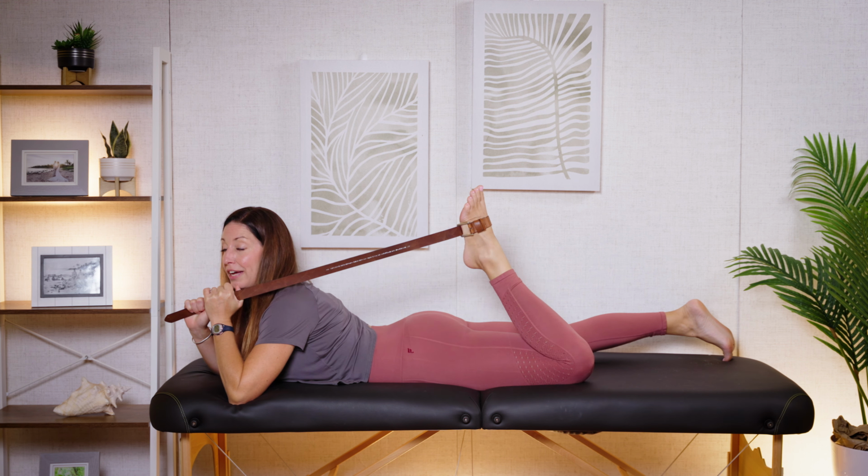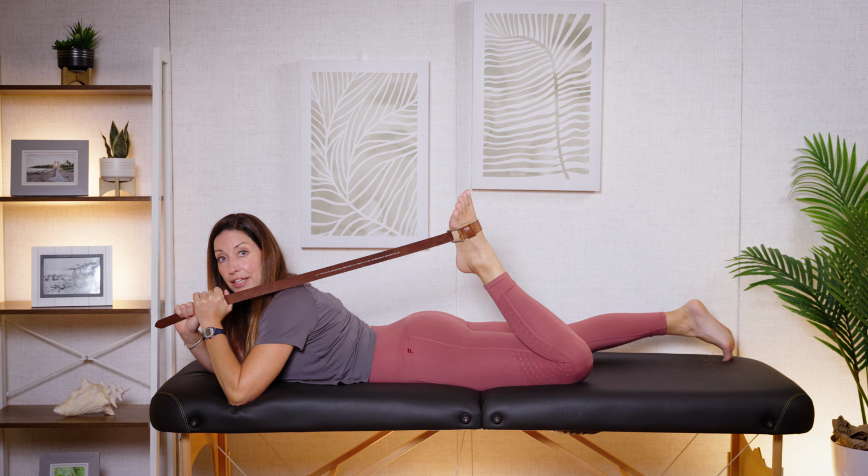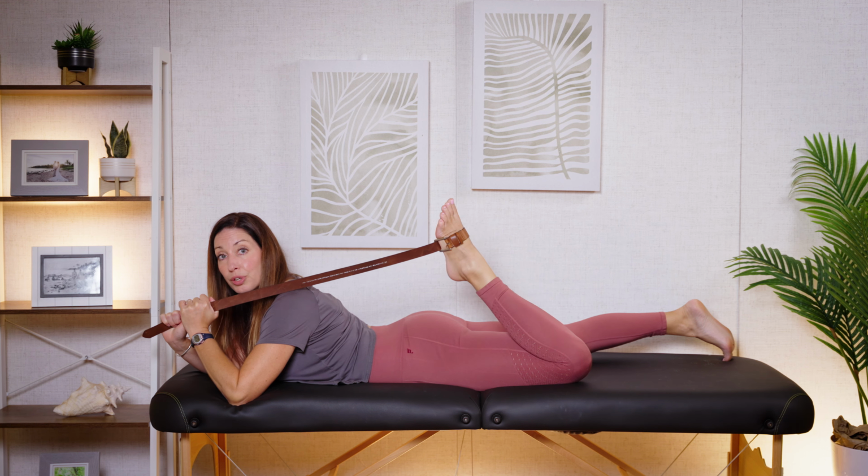This exercise, I'm gonna have you hold for 30 seconds at a time. You're gonna do it 3 times per each leg. And then if you can do this 2 or 3 times a day initially, that's gonna be the best for you.